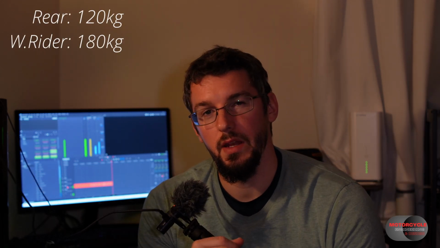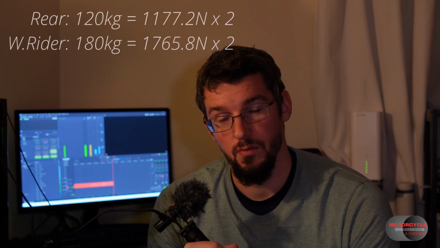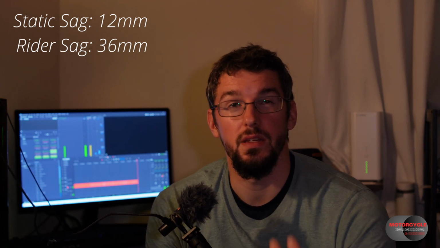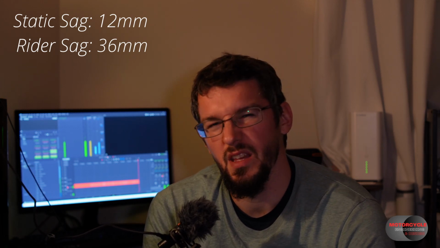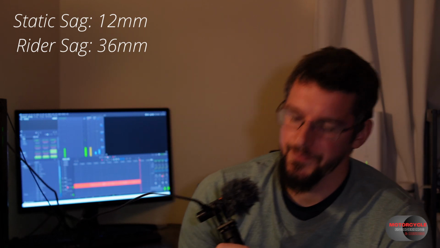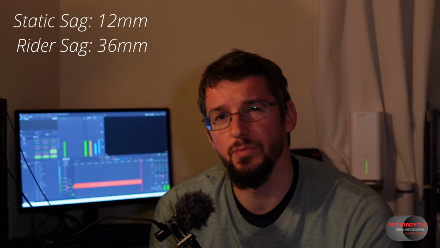So now assuming we have a linkage ratio of 2 to 1, that means that we need to double the force that's going through the RSU. So assuming we have a maximum travel of 120 millimeters, our static sag is going to be 10%, that's 12 millimeters. And then for the static sag with rider, we're going to say 30% just for simplicity's sake. So only 36 millimeters of travel.